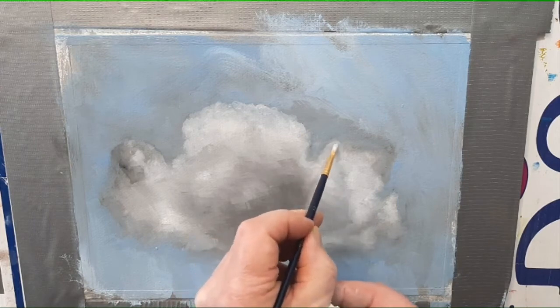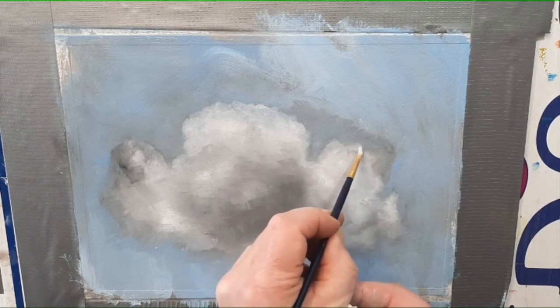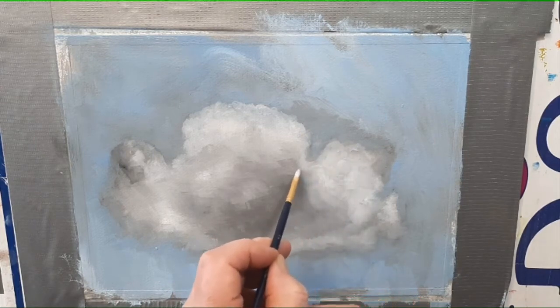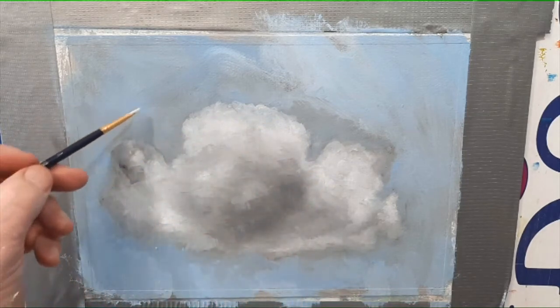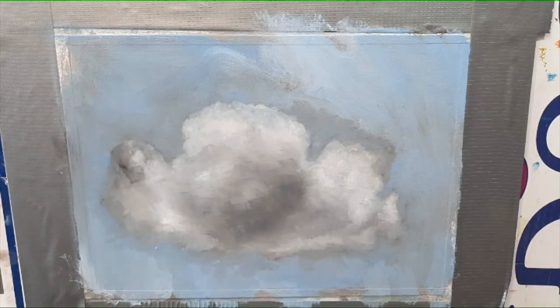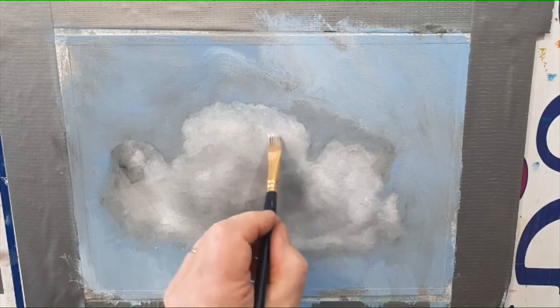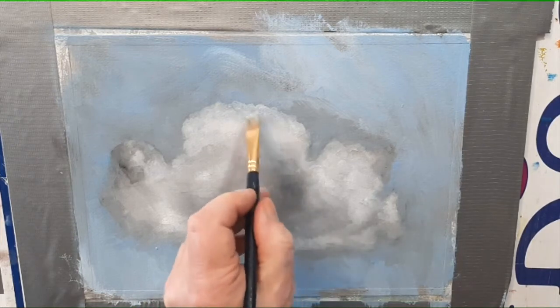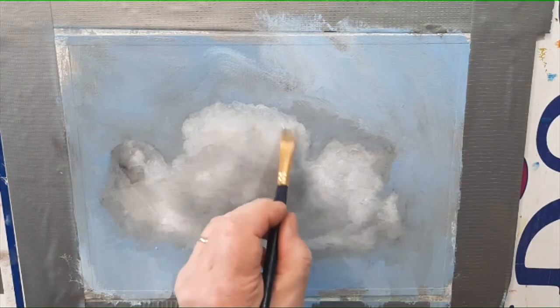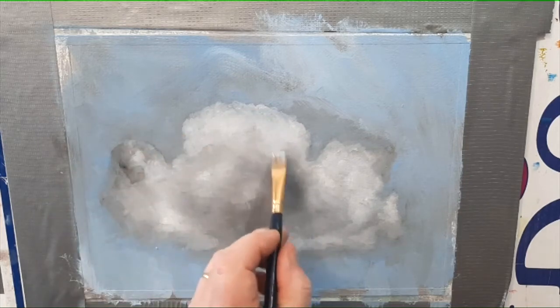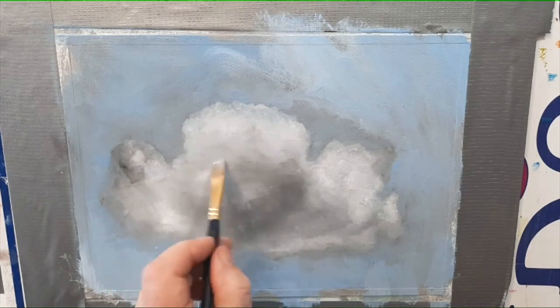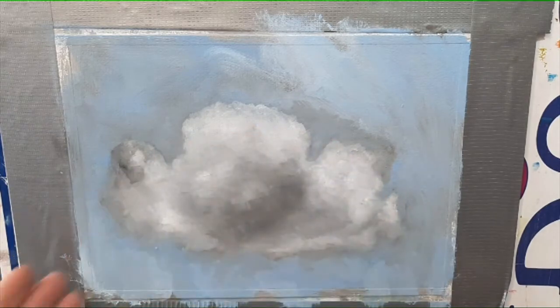It might change tone now and again. I'm using fairly light paint at the minute, but hopefully you can see how that top edge of the cloud is beginning to happen. And again, we can just merge that, just soften the inner part and leave the outer part more distinct until we work all the way around the cloud itself.